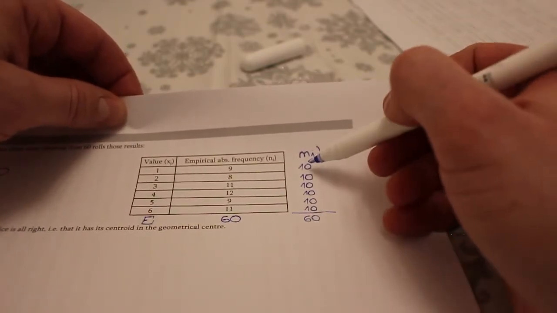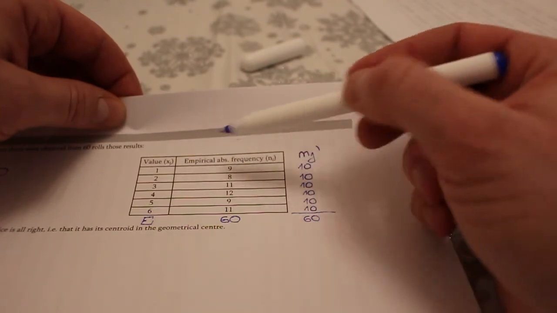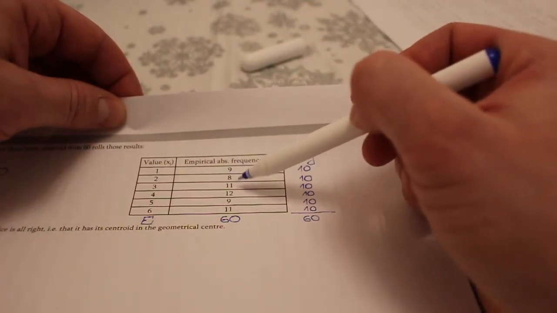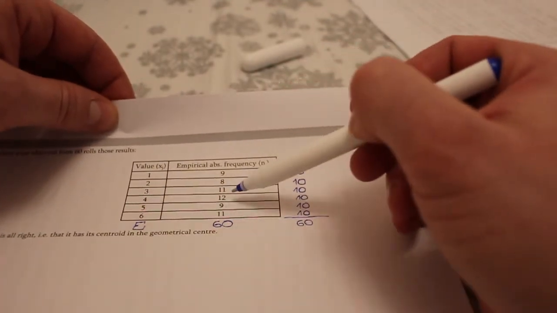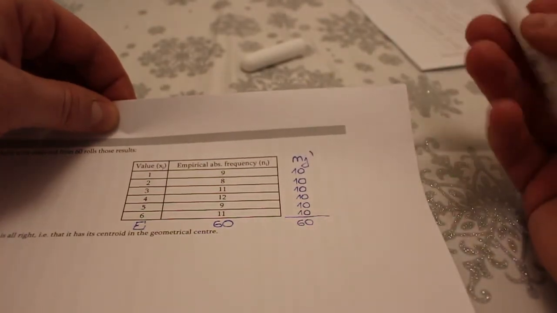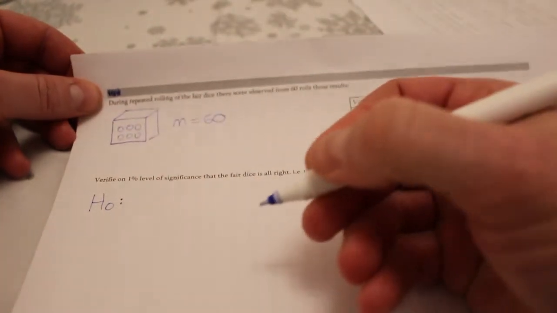Instead of this, I've seen the value 1 only 9 times, value 2 only 8 times, value 4 12 times, etc. So the distribution is a little bit different. So I would like to test the hypothesis H0, which is written in your formulas.